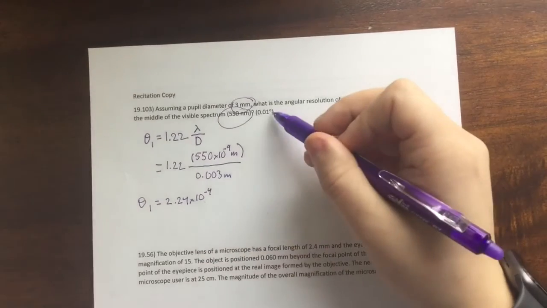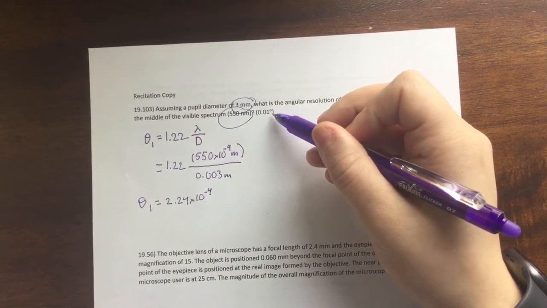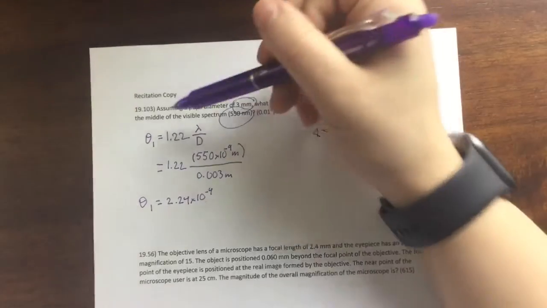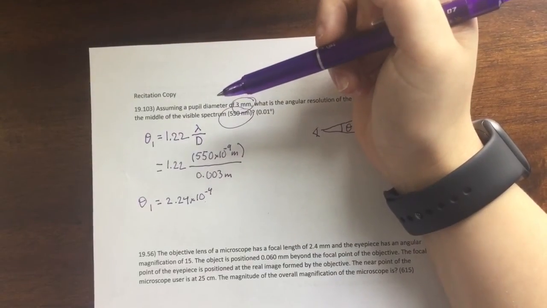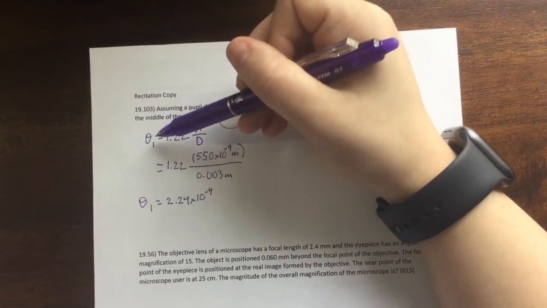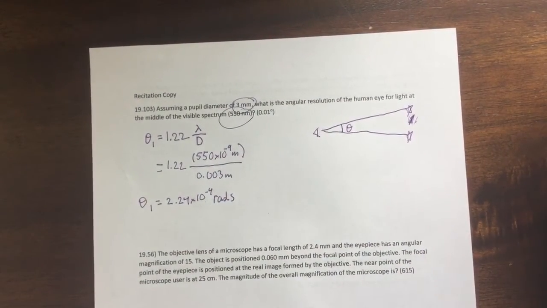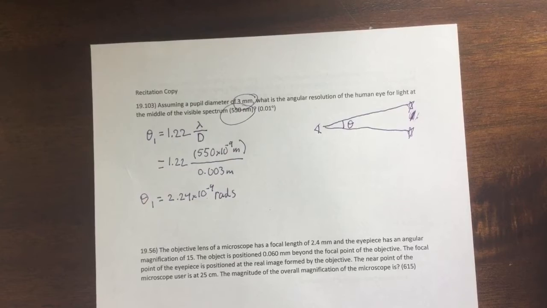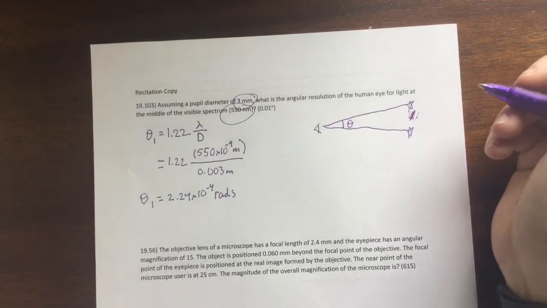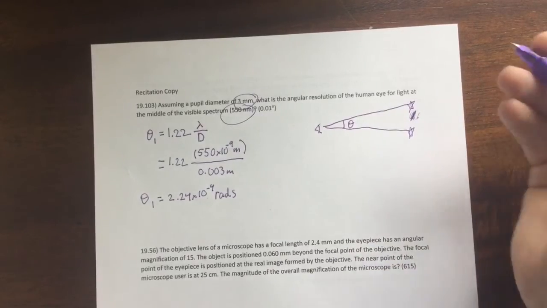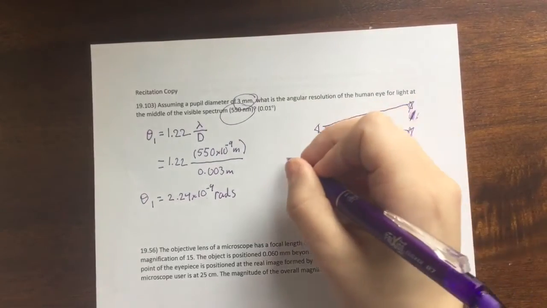You'll notice that that number is not that number. But we didn't actually do anything wrong. When we're solving for just a theta on this side, this theta is going to be in radians. So theta is equal to 2.24 times 10 to the minus 4 rads. I find it easier to think in degrees, so let's convert that. It wouldn't be wrong if you said it like this, so that wouldn't be a wrong answer, but let's just get it to degrees for completeness.